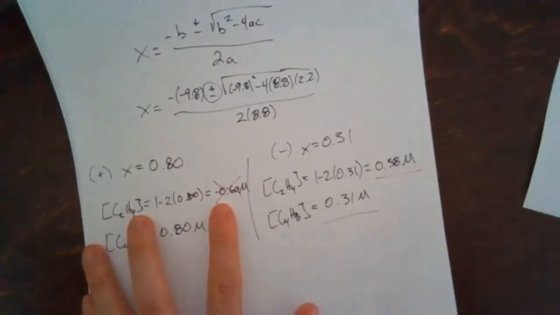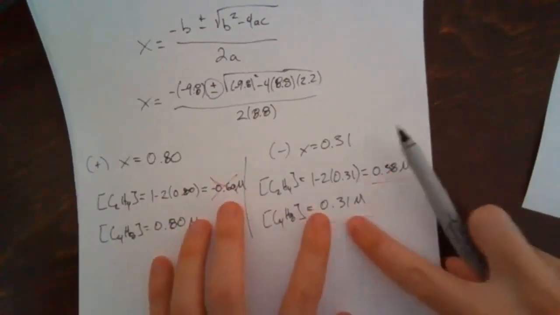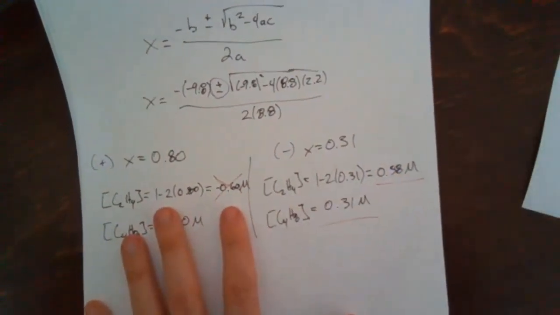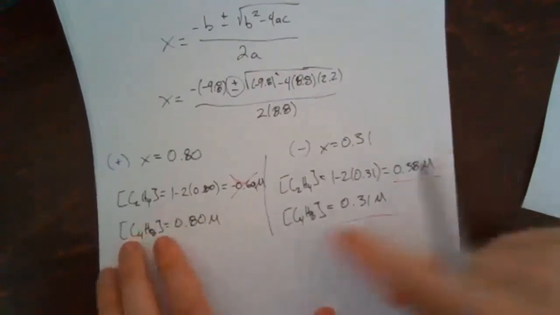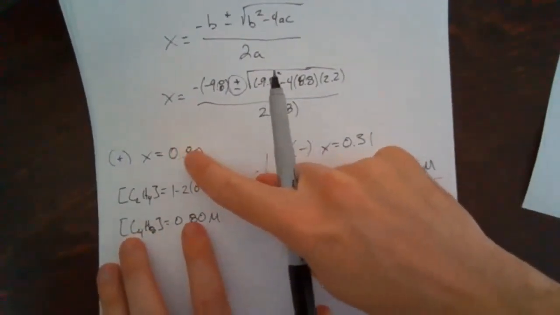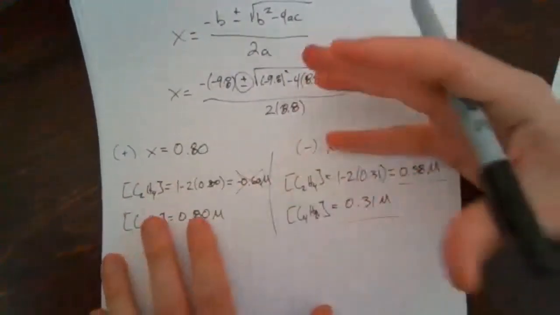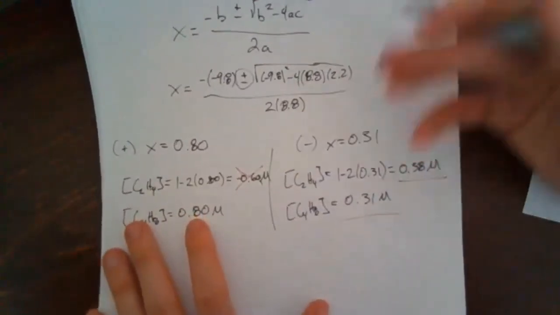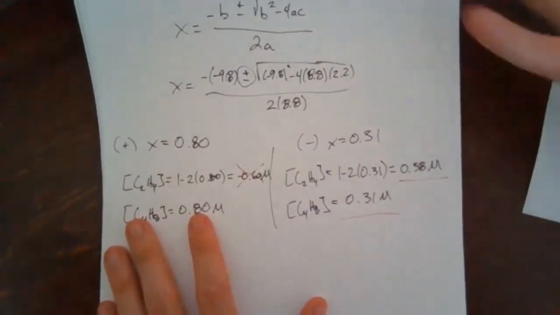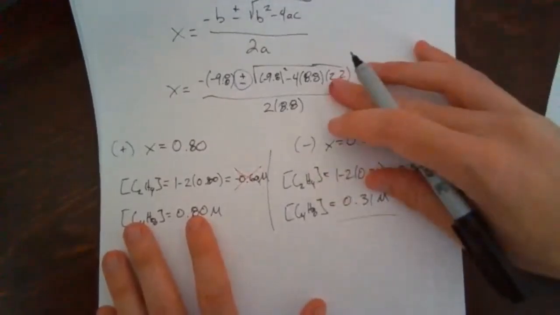Negative molarity is impossible. You can't have a negative number of moles. It is possible to have zeros, or 0.31, 0.38. Those are totally reasonable positive numbers. These are physical concentrations. This is a mathematical answer. It's not a physical answer. It doesn't describe real life because you don't have a negative concentration. Yes, it would be equilibrium if the concentration was negative, but that's impossible. So that never happens. This is what the equilibrium concentrations are.